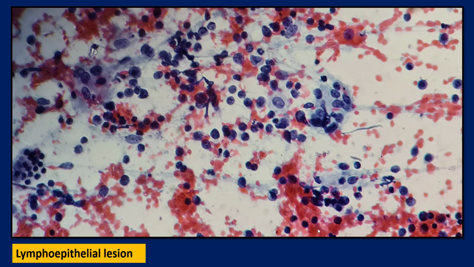This is a lymphoepithelial lesion. We are going to talk a little bit more about lymphoepithelial lesion in the next couple of slides. But in the lymphoepithelial lesion, what you find is a lymphoid cell proliferation, reactive cells, and then you are going to start seeing these clusters of ductal cells with an infiltration by lymphocytes.